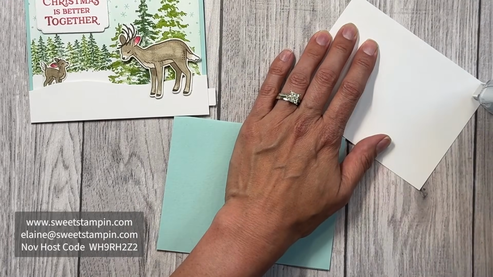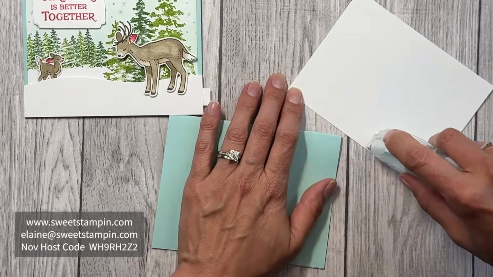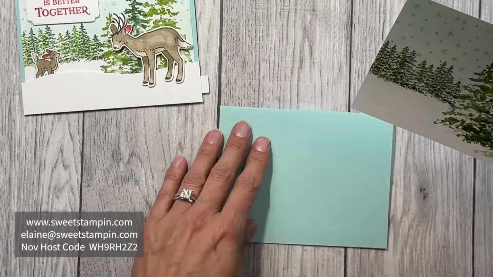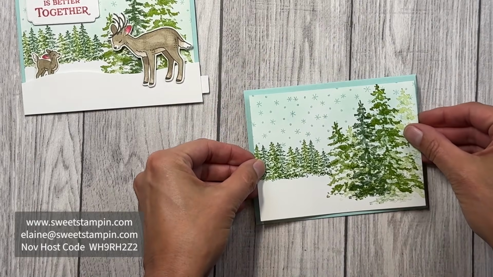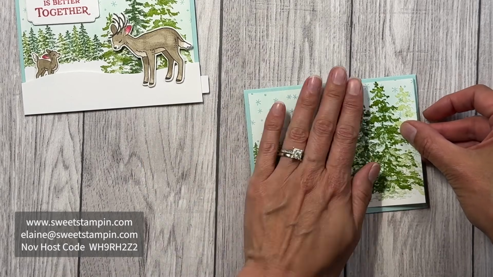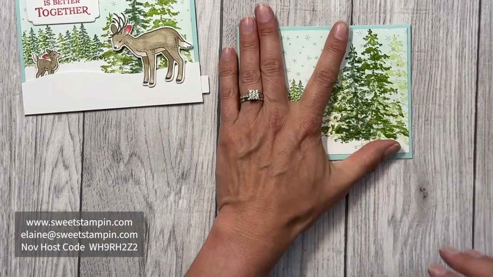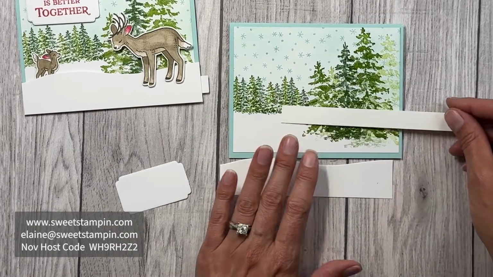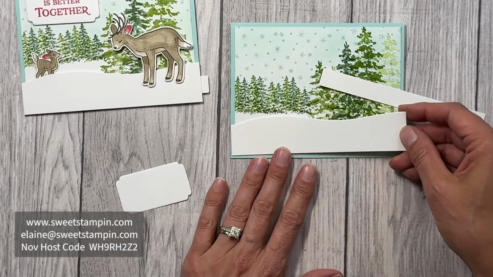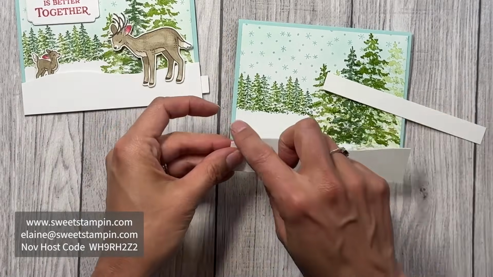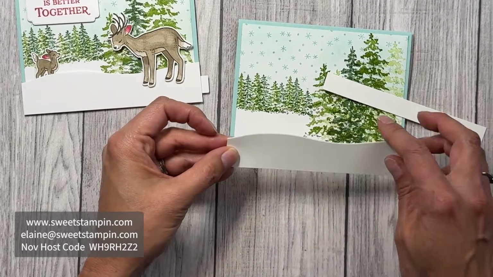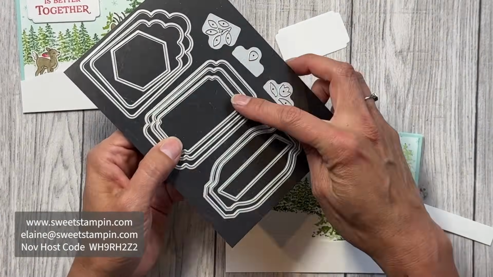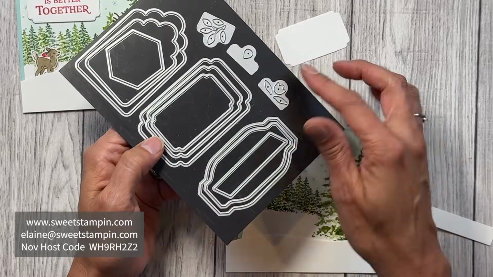And then this will be layered on a Pool Party cardstock base. I have a 5 1/4 by 3/4 piece that's going to be the slider. And then this piece is 5 1/2 by 1 1/2. And I used the Beach dies to cut out the wave. And this label that I used for the sentiment came from the Something Fancy dies. These have really good labels.